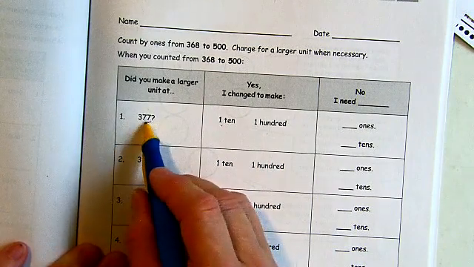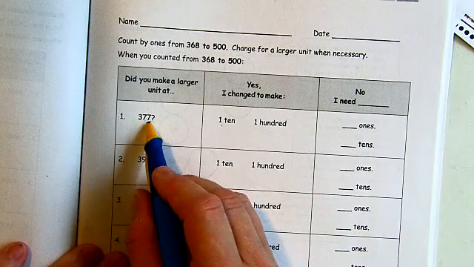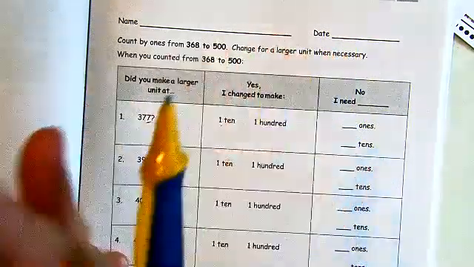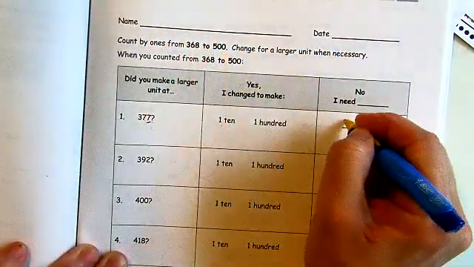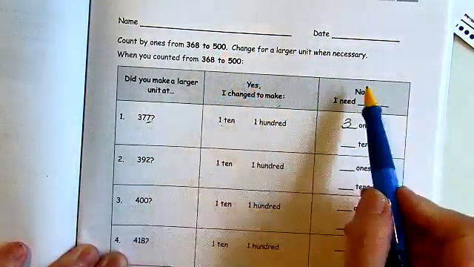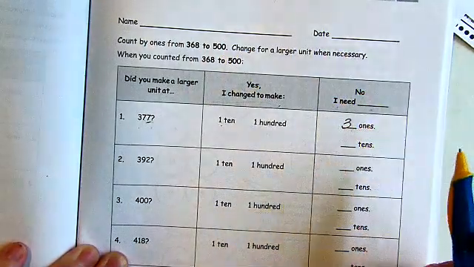When we got this number to 10, how many did we need to get to 10? 78, 79, 80. We needed to add 3 ones. So yes, I made a change. No, I needed 3 ones or some 10s.